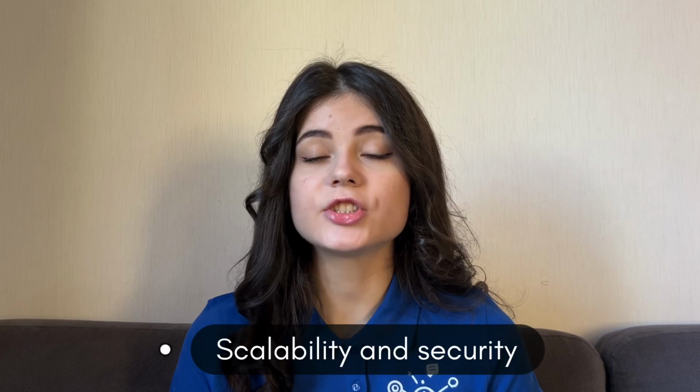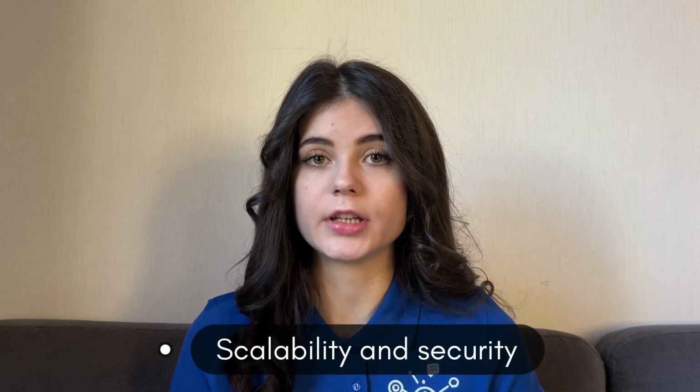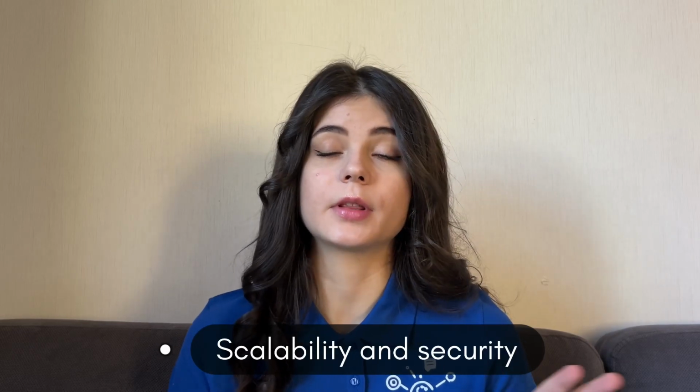And the last advantage is scalability and security. You not only have the full control over the functionality of the integration, but also over the security of your data within the integration. Custom integrations are fully scalable, so if your business grows and you need more functionality, or you have more data that you need to transfer from one app to another, usually custom integrations are much more flexible than the ready-made ones.